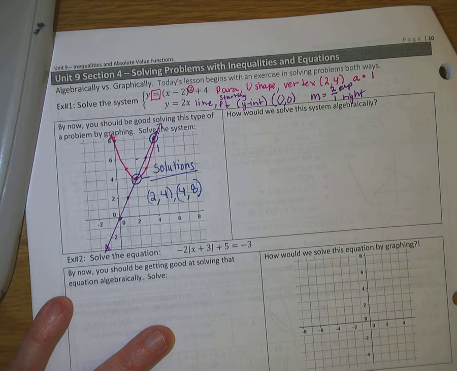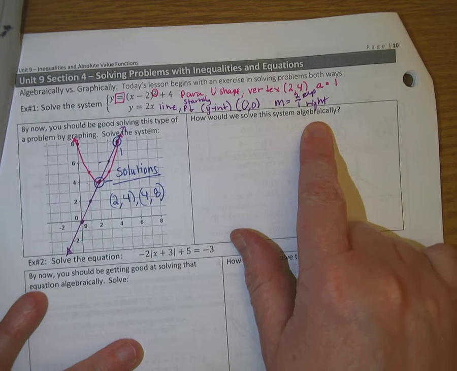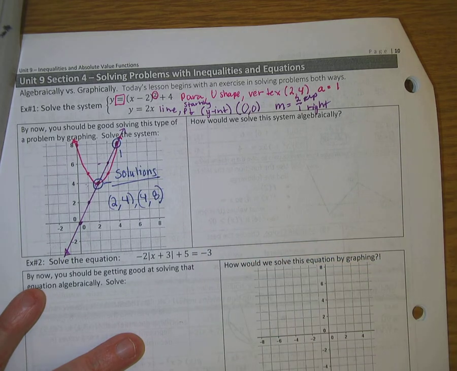All right, now it says, how do I solve this system algebraically? So what can I do to solve this system? What can we do to solve a system algebraically if I want to know what the y's or the x's equal?